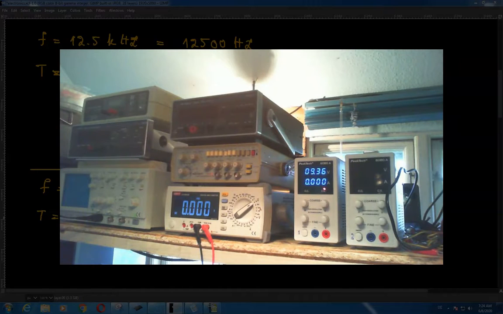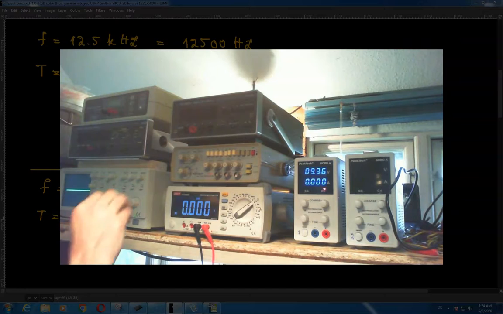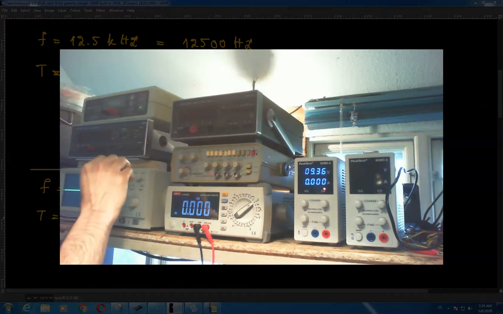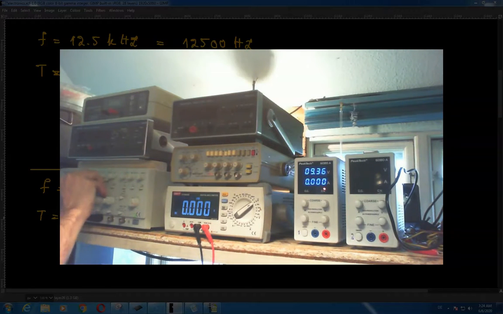Now there is another way of measuring the same voltage, and that is using a graph. And using a graph, you need to use an oscilloscope.